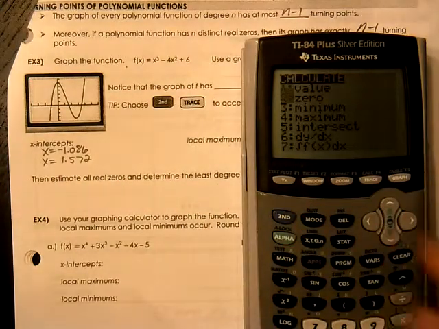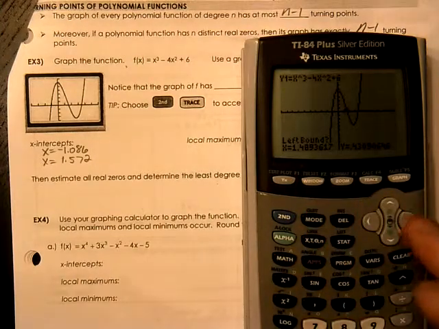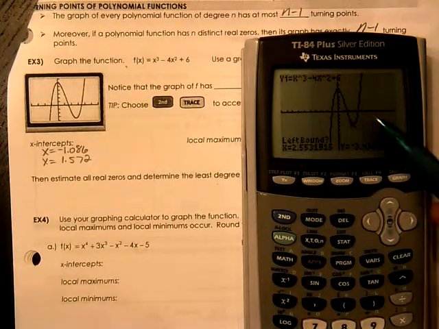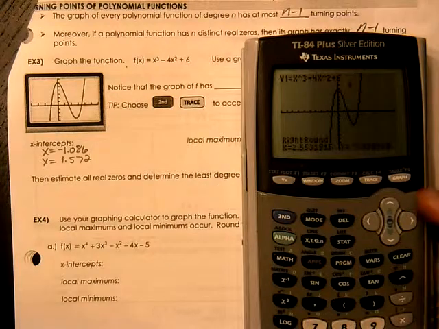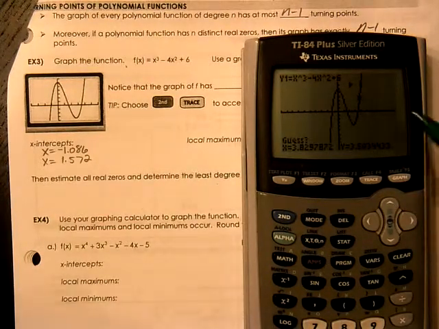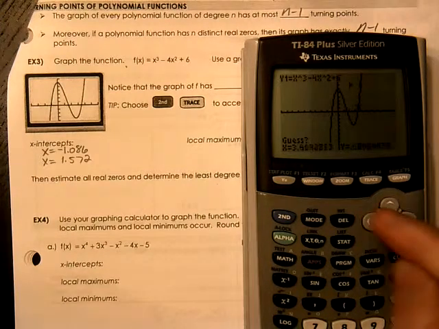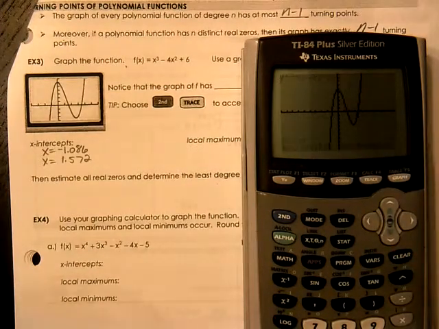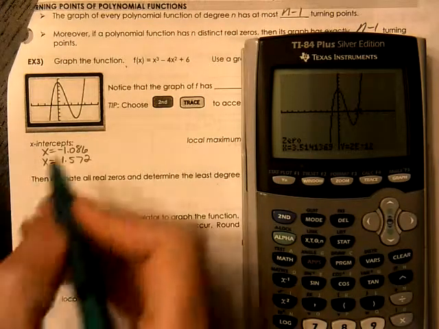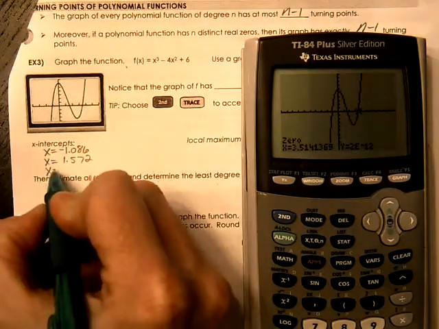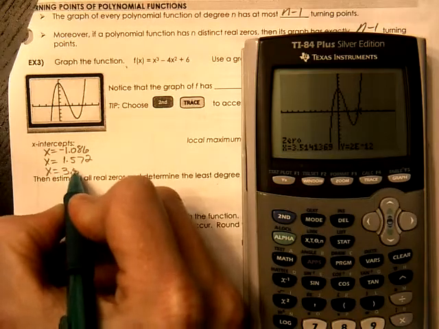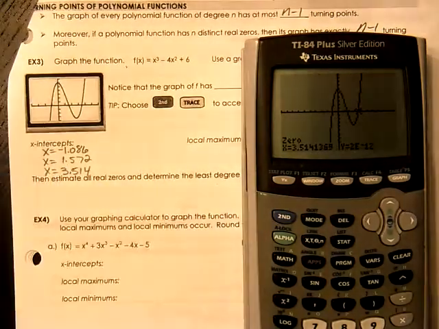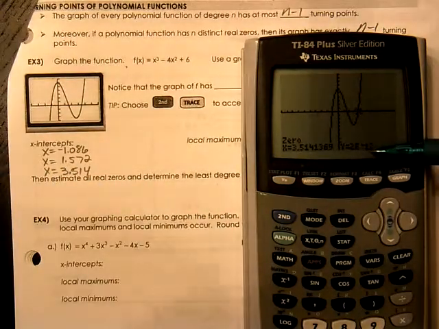Then our third one, it's going to start with the left bound, so we have to be to the left of our intercept, anywhere to the right of that intercept. And then for the guess, you can get as close as you can, and it tells us that we're going to get an x equals 3.514. Now look what it says for the y value.